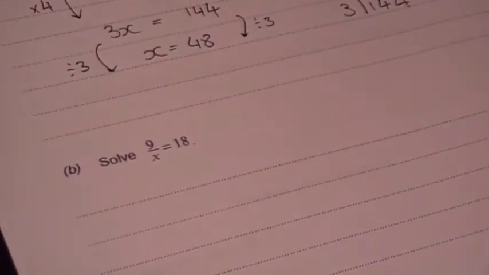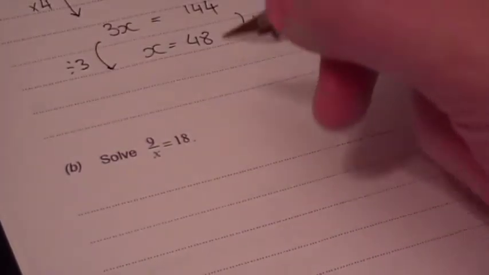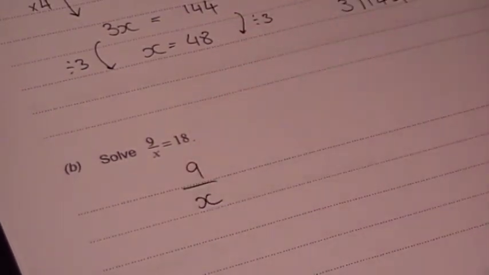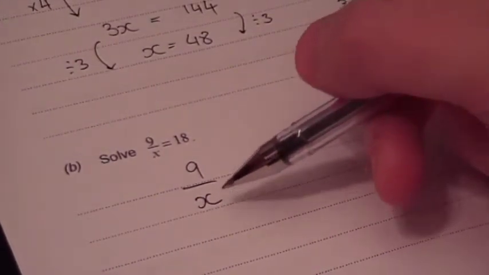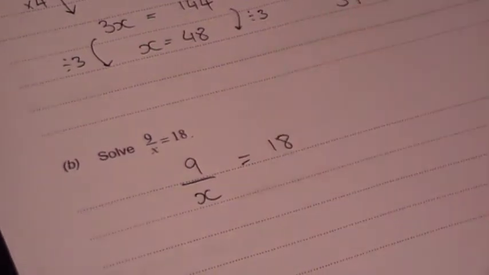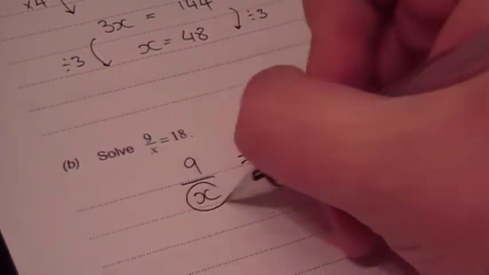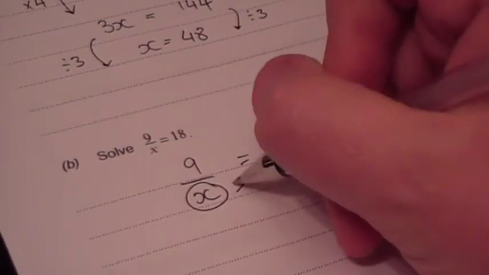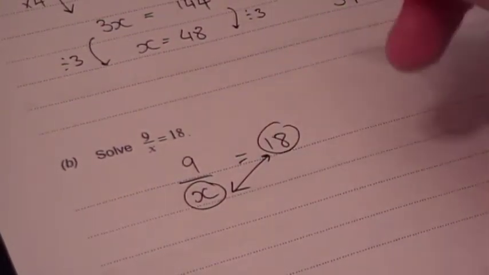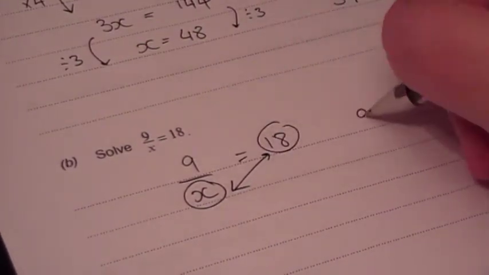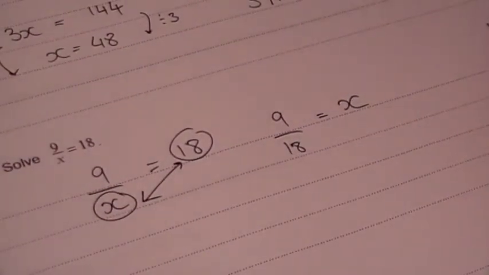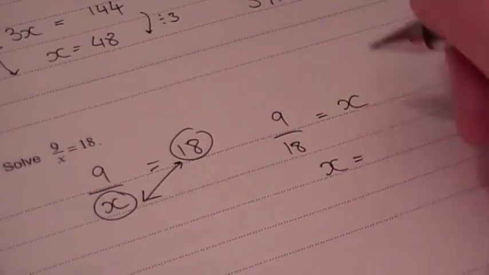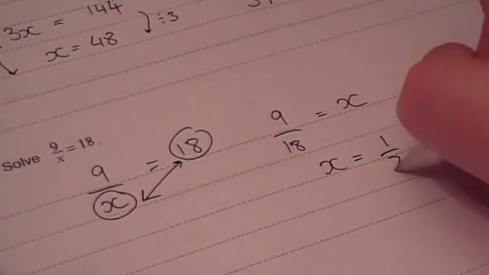Solve 9 over x equals 18. 9 divided by x equals 18. Now we see these in our trigonometry when we end up with our hypotenuse, when we're trying to find our hypotenuse mainly. X goes down into the denominator and we know what the answer is, and we call it a swapper because we need x to be in the numerator. And for that to happen, because we're dividing and multiplying, we can switch these two around. So 9 over 18 is what x is. That's absolutely fine as a solution, you have done it, but just recognise that 9 over 18 does simplify to a half.